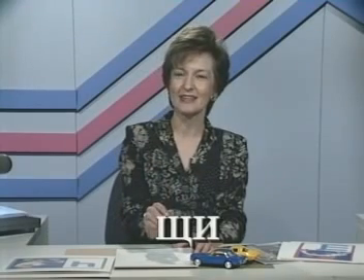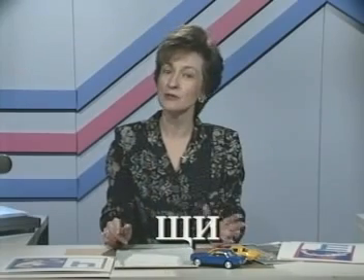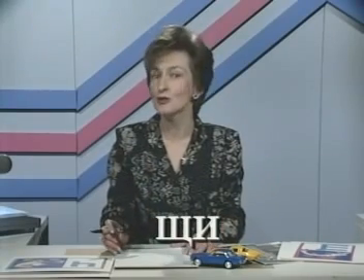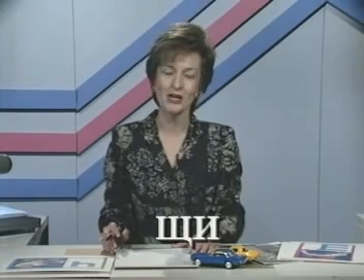Shchi. This would be the easiest word with the letter shcha in it. Shchi is the name of a soup that the Russian people enjoy very much. It's cooked with fresh cabbage, and cabbage is very important in the diet of a Russian person. It grows marvelously all over Russia, so the Russian people eat it all the time. And this is a very delicious soup popular all over the country of Russia, cooked with fresh cabbage and called shchi.